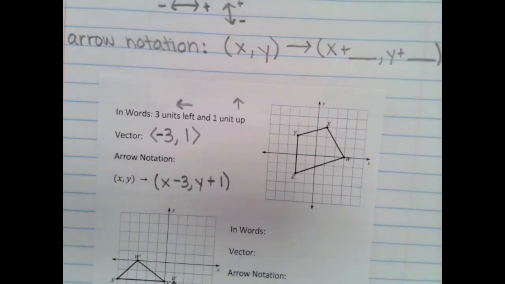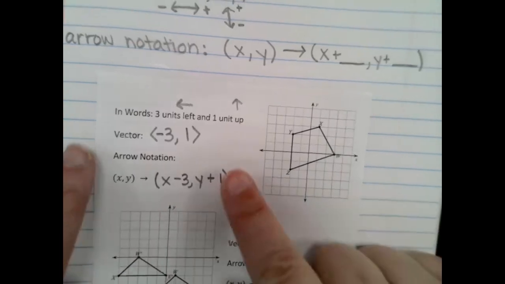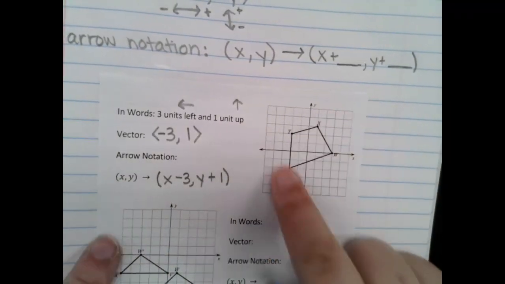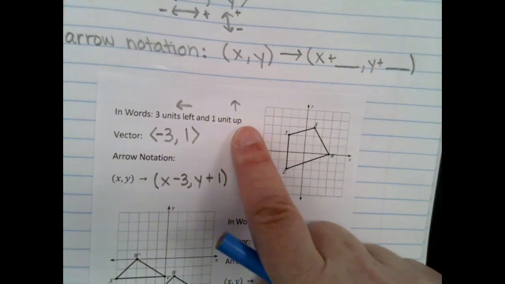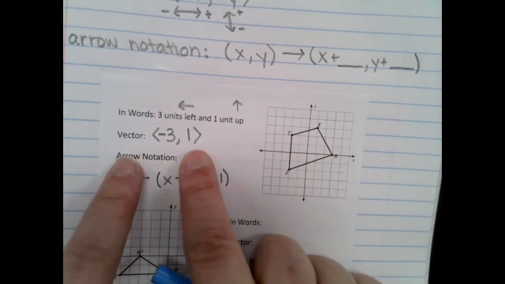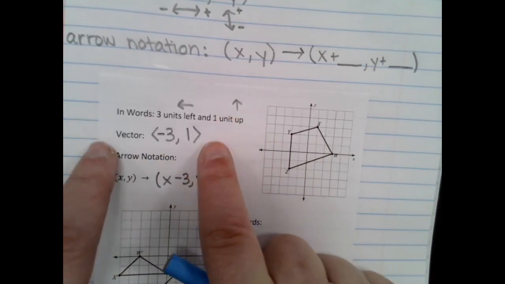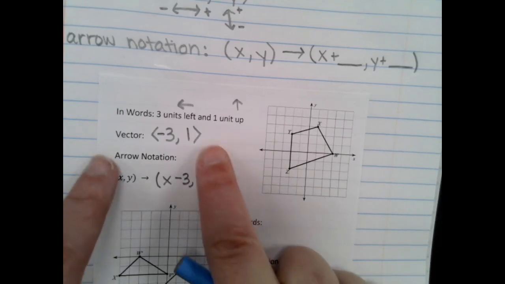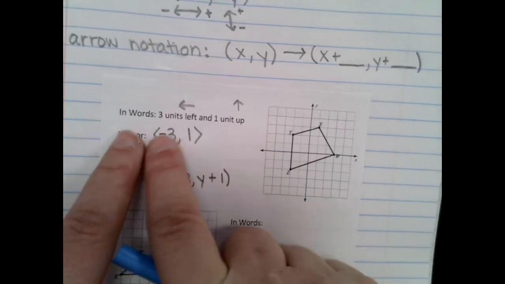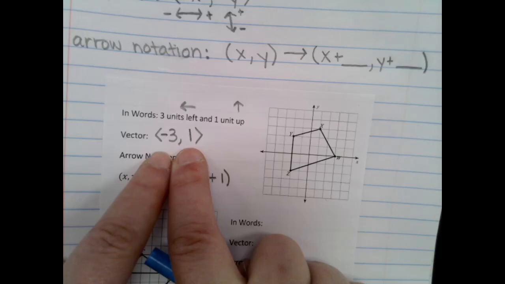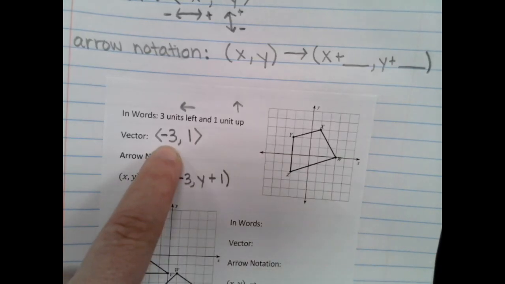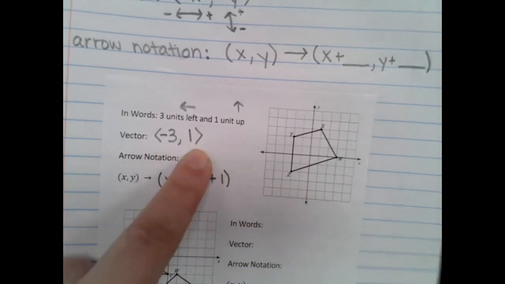So this is all saying the same thing. So you can use any of these to actually graph. In ALEKS, some of them will be in words, some of them will be in vectors, so you'll just have to kind of know which one works best for you and how to translate it to that part. I always like words best. So when I see a vector, this negative 3, 1 in my head, I'm thinking 3 left, 1 up.